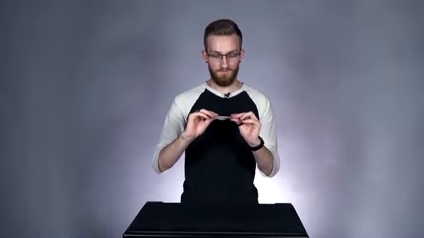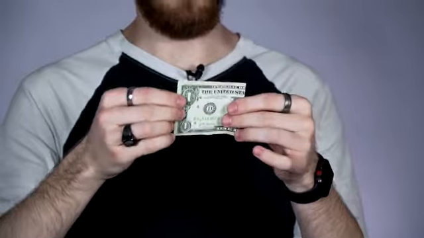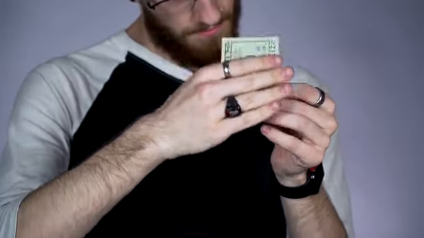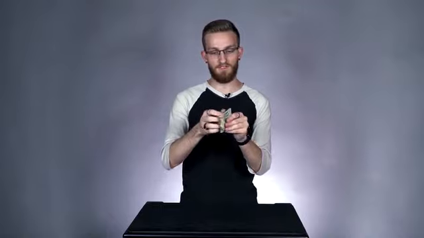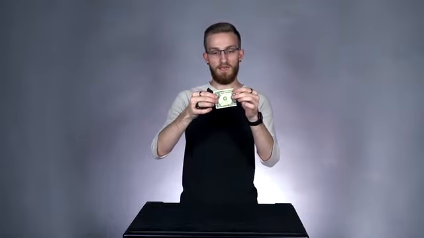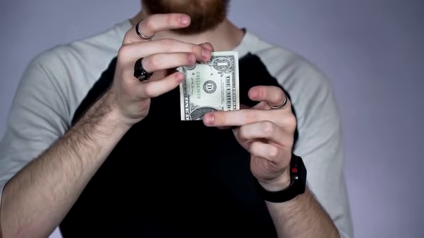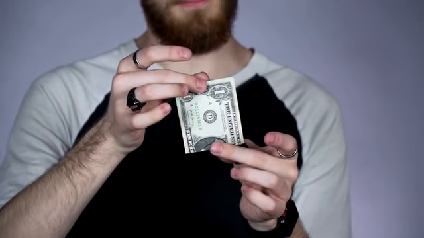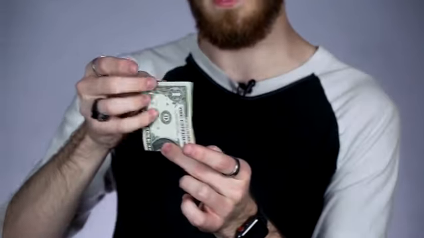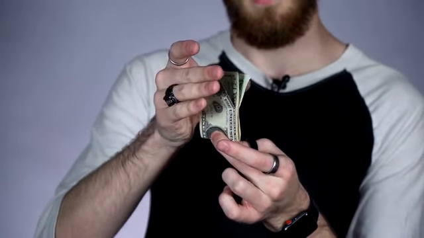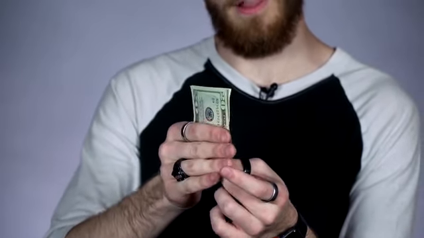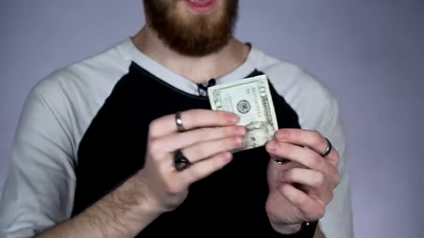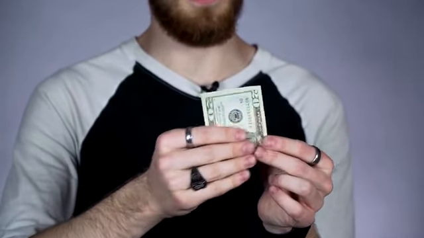And the second change looks like a wave. It looks something like this. And then you can show the bill. And that works by taking the gimmick, pivot with your middle and thumb, and then release pressure here, and use your fingers to fold the flap down, and then grab it with your fingers here.